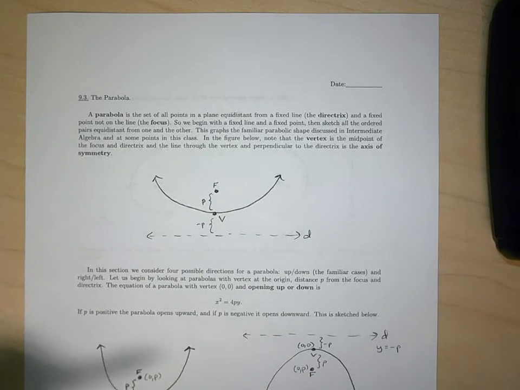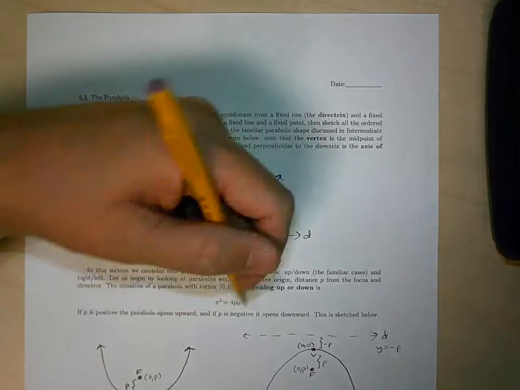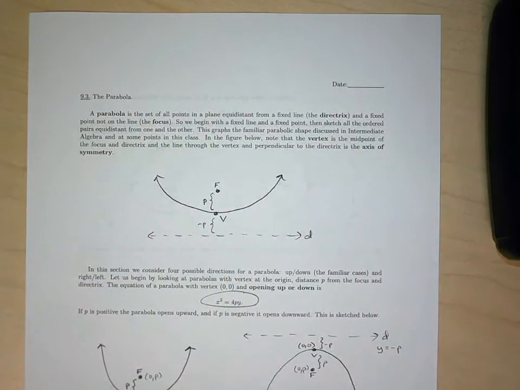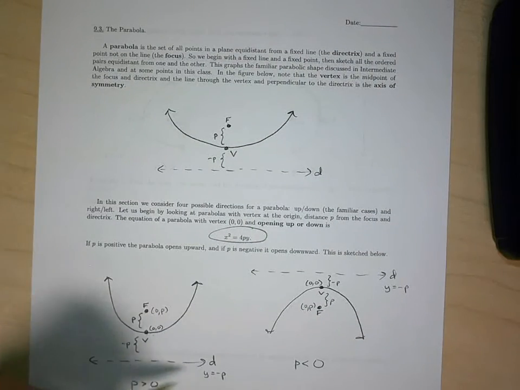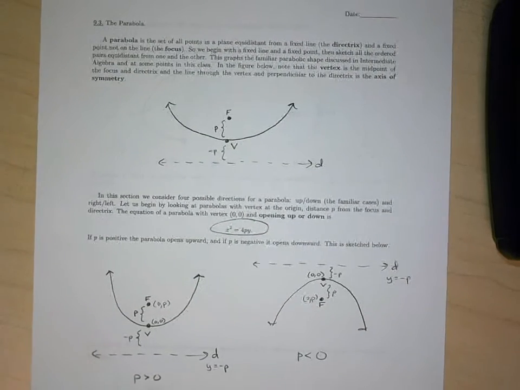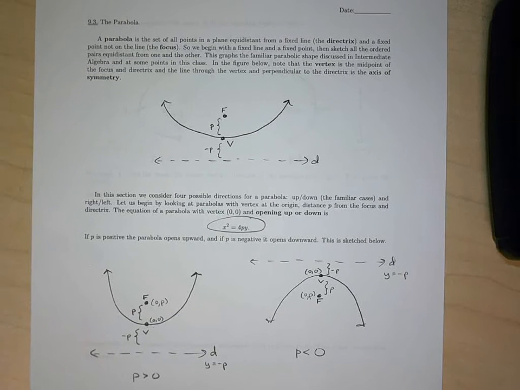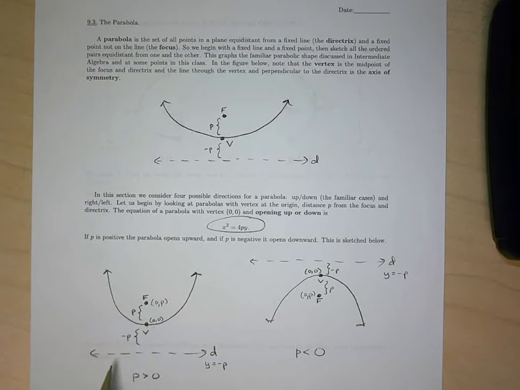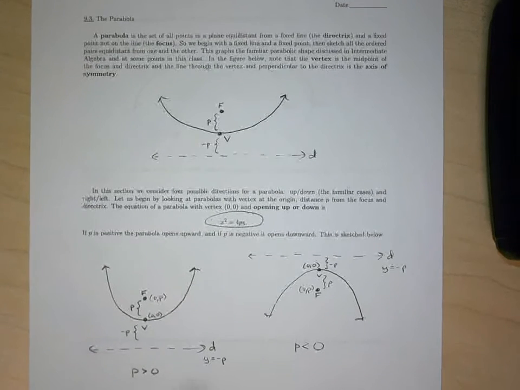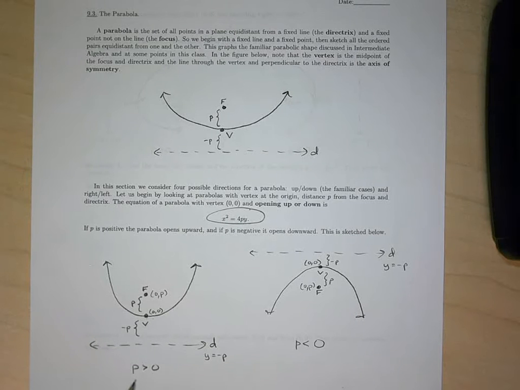And if we ask what is the set of all points that's equidistant to the focus and the directrix, this line being the directrix, it turns out we would get the equation x squared equals 4py. I didn't have my picture up there far enough, so this line is the directrix. We get this equation assuming the vertex is put at 0, 0. If we're opening upward, we have a positive p. If we're opening downward, we have a negative p.